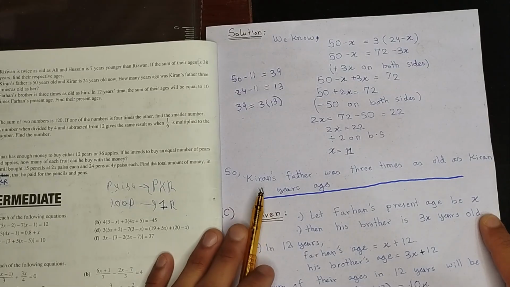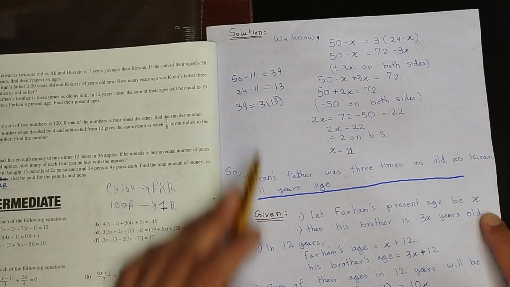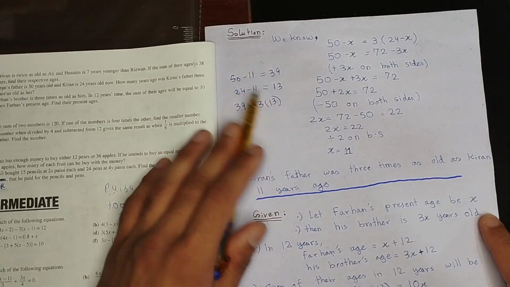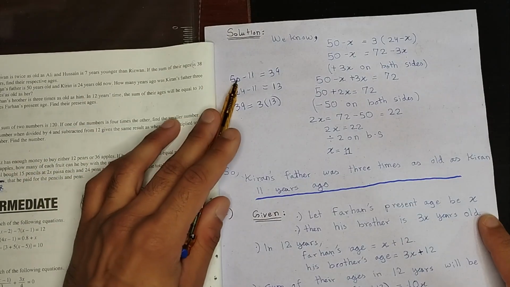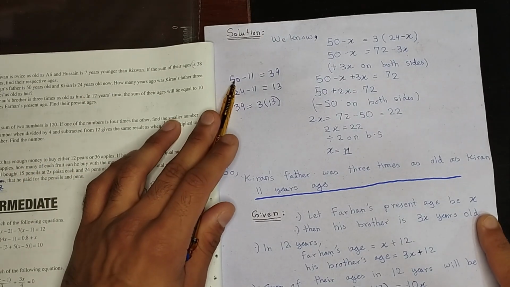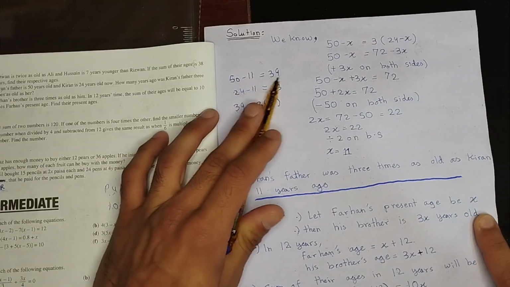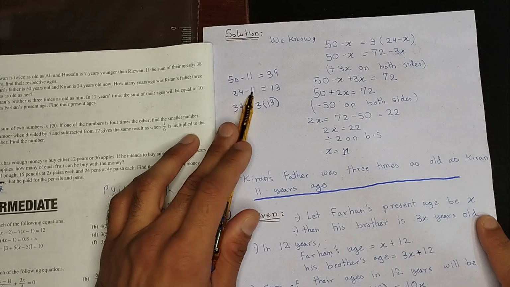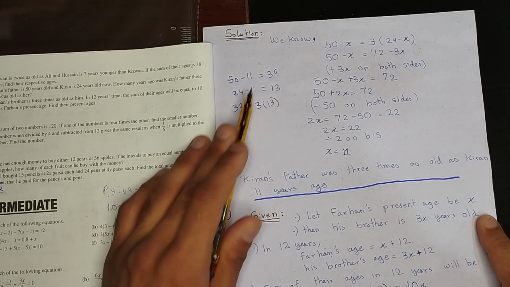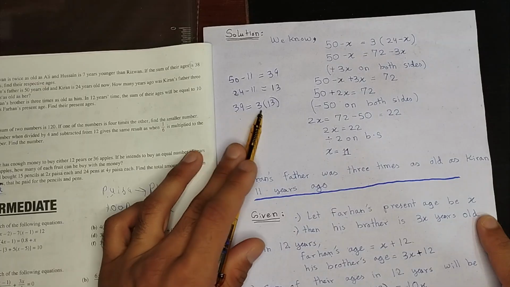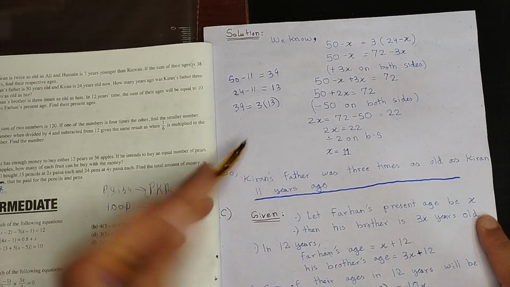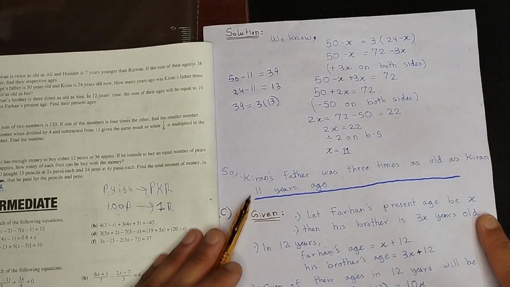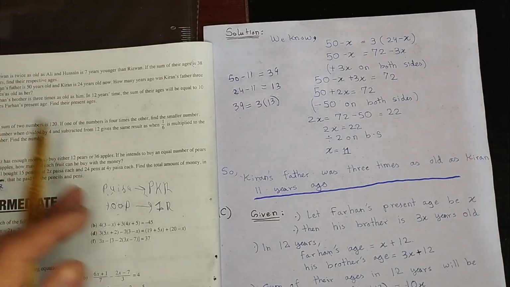What does this mean? That means 11 years ago, Kiran's father was 3 times as old as Kiran. Let's confirm this, let's check this. Currently the father's age is 50, so when we subtract 11 from it we get 39, and Kiran's current age is 24, and when we subtract 11 from it, we get 13. We know that 39 is 3 times 13, so obviously it's true that 11 years ago Kiran's father was 3 times as old as Kiran.